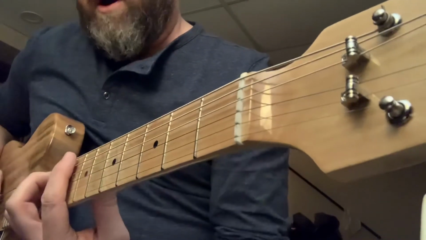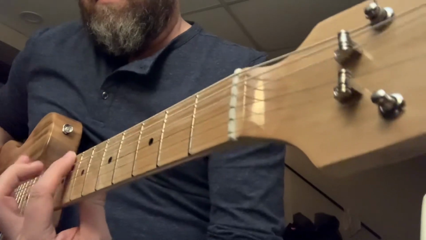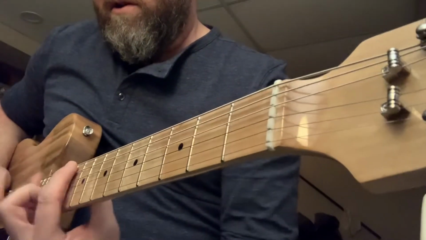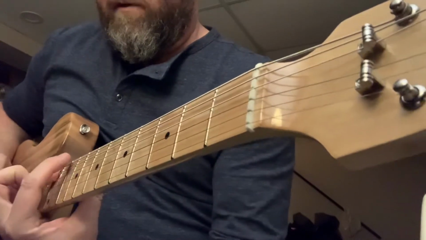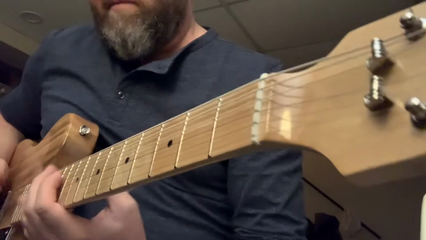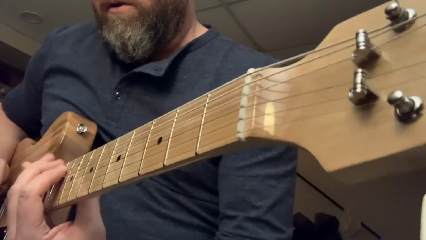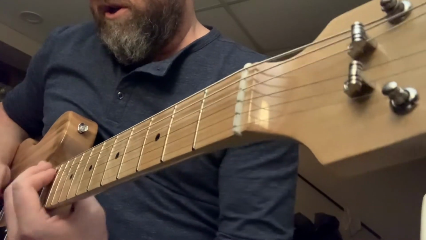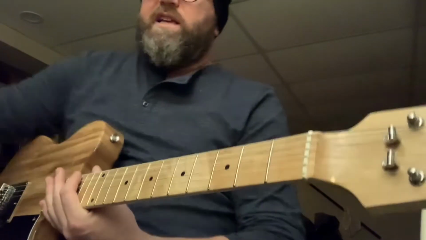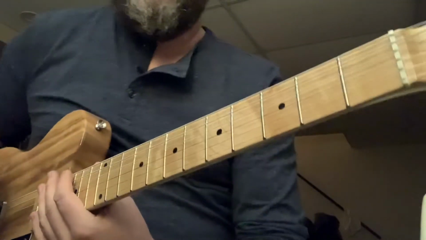The 4th is a minor. The 5th is a minor. The 6th is a major. The 7th is a major. And then we're back to the 1 again. So you can see that each of those has its own number with its own chord type.